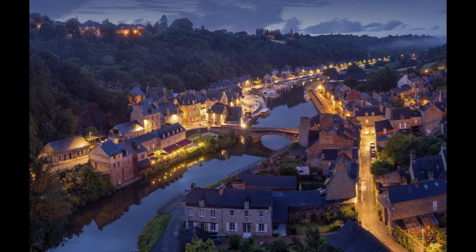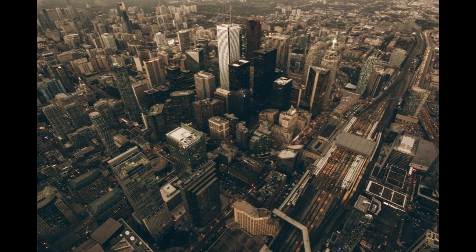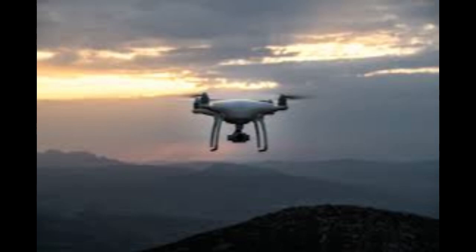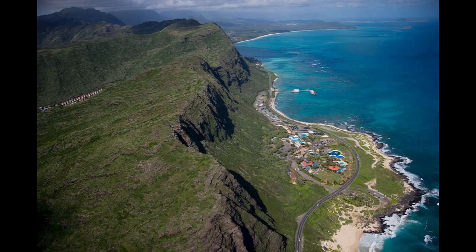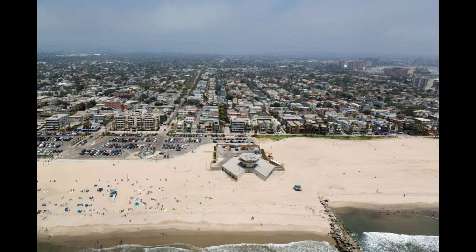Step 3. Learn the legal requirements. Operating a drone for commercial use in most countries, including the United States, requires licensing. In the U.S., you must pass the FAA Part 107 exam. ChatGPT can help you study by using this prompt. "Create a study plan and quiz questions to help me pass the FAA Part 107 drone license exam."